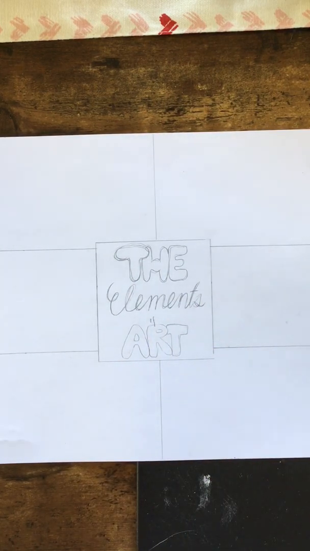Now, if you are doing this digitally, which you do have the option to do, you can do it in either a Google Drawing or a Google Slide. You can choose to either have an individual slide for each one of the elements of art, or you can go through and just have them all on one page and divide your page up as I have. That's fine.